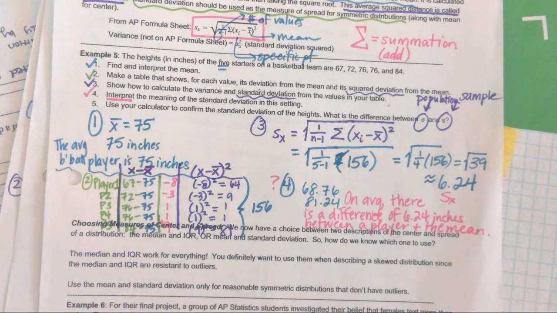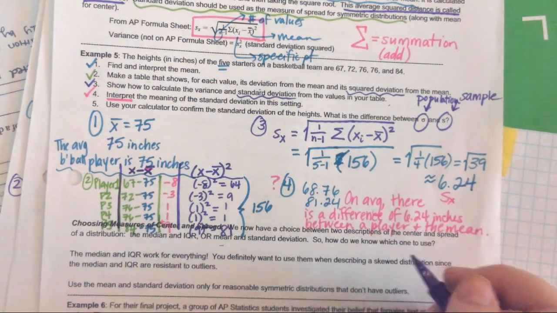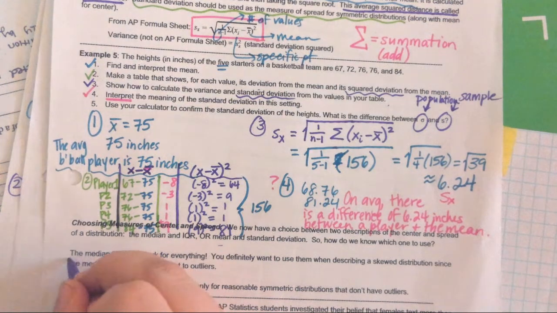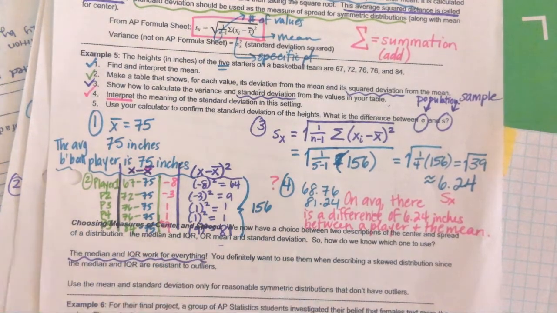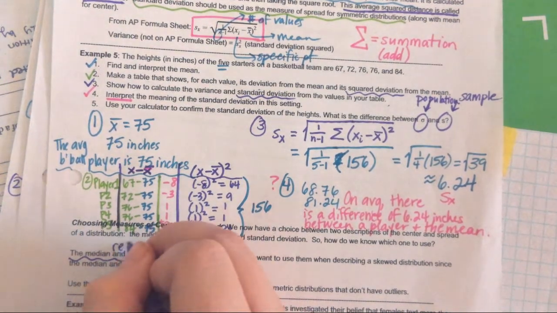Okay, and then there are a bunch of words. If you have to choose between median, IQR, mean and standard deviation, how do we know which one to use? Again, it depends on the spread of the data. You can always use the median and the IQR because they are resistant.